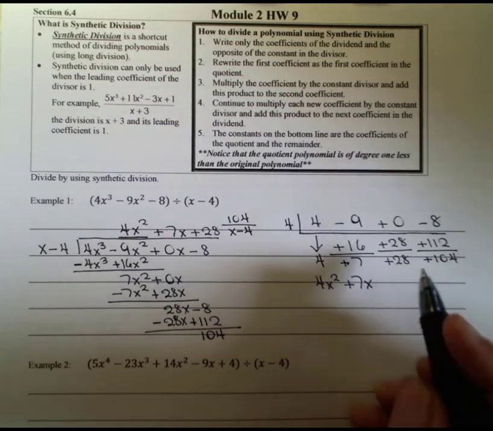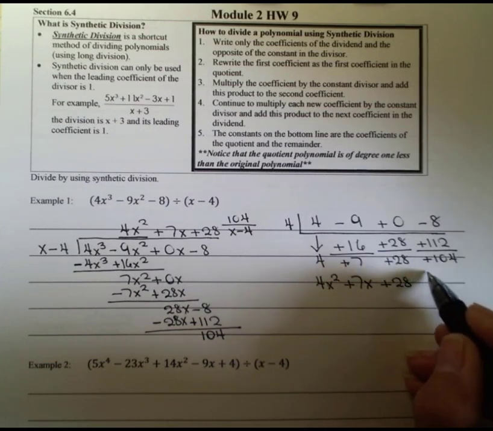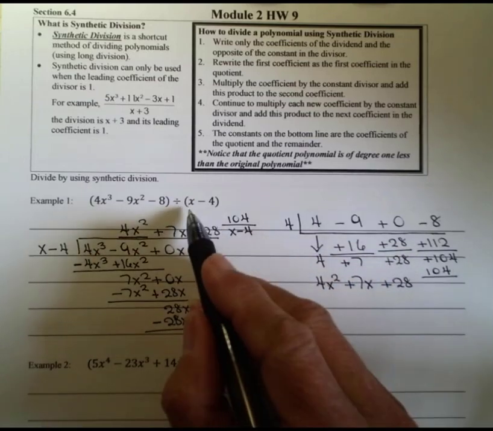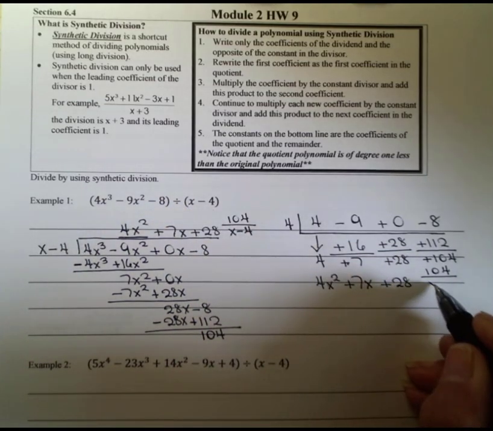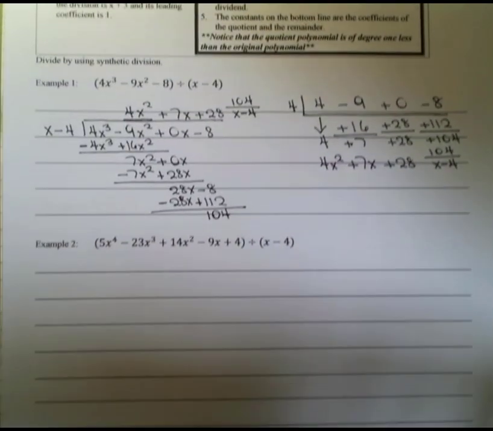I would have a 7x, and then I'm going to have the plain numeric term, and finally I will have the remainder, which, as always, I write over whatever the divisor was, x minus 4. And as you can see, we have the same answer both ways. So synthetic division does take some practice.